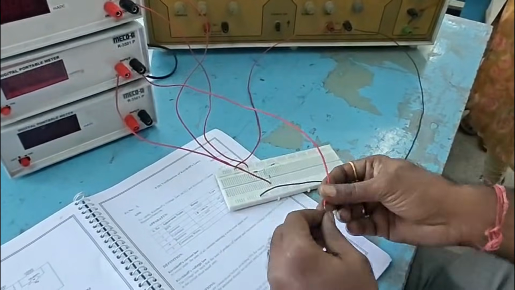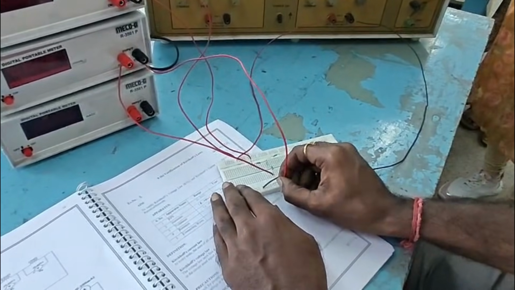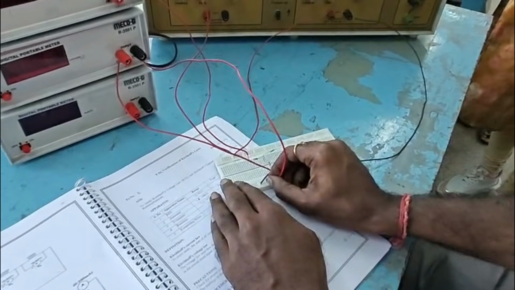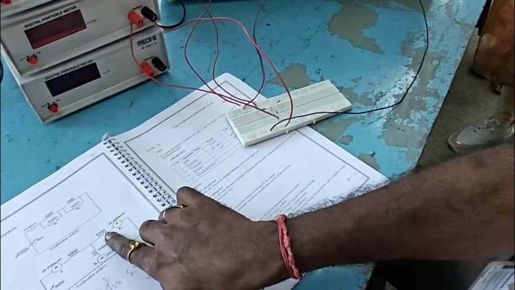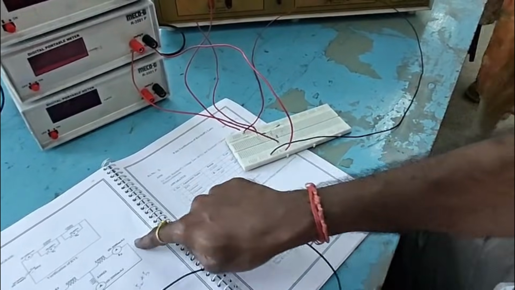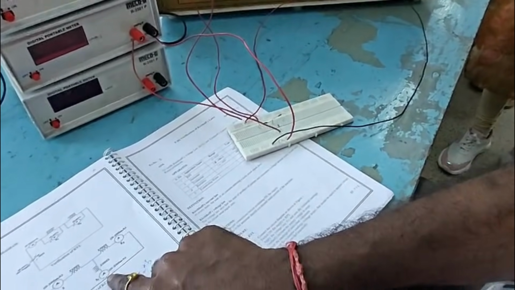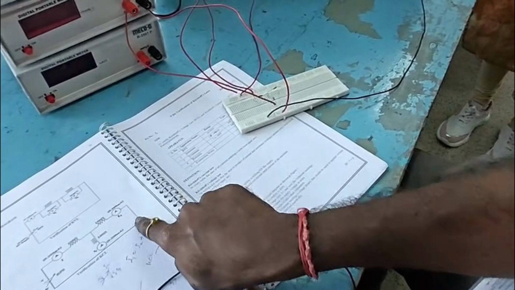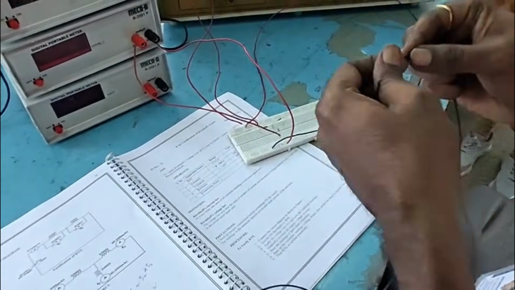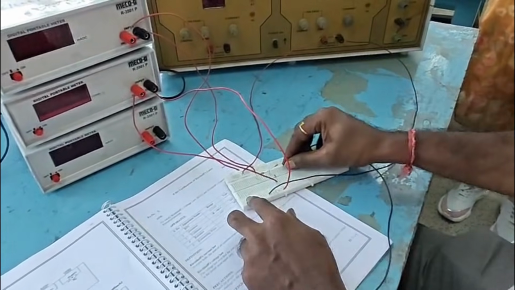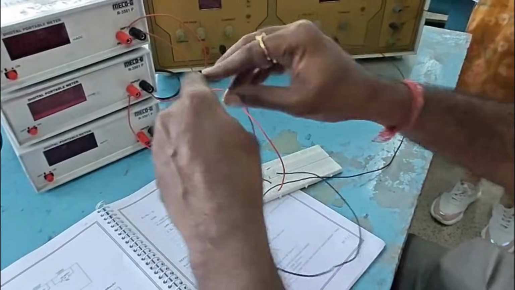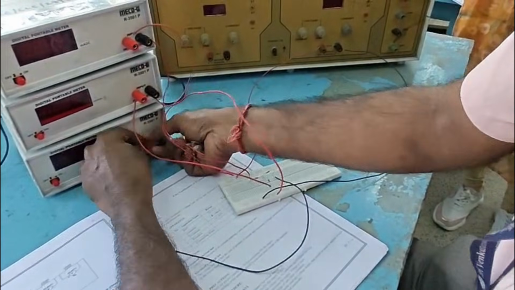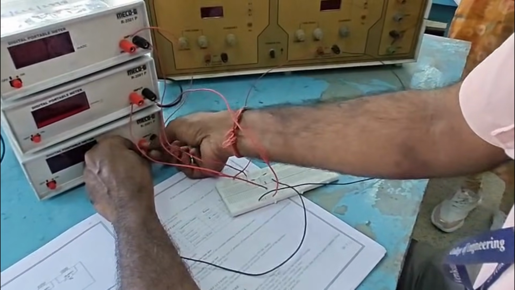First arrange the things, think on the circuit, and give the connections step by step, that's important. Then one more junction is there, which is the 150 ohm resistor. At this point you have to connect one more ammeter. The return path can go to either this ammeter end or this point. This is a common point, correct? Clear? You can connect either one. Then the third ammeter, and you have to mark which one is I1, I2, I3.